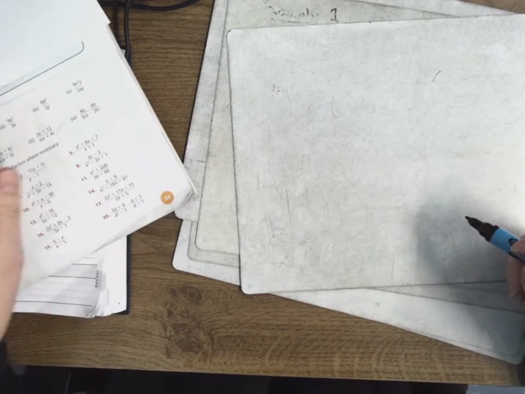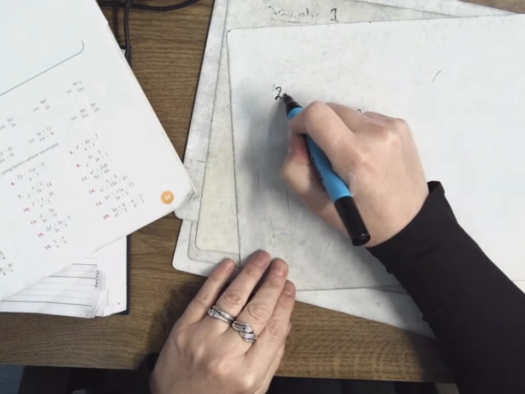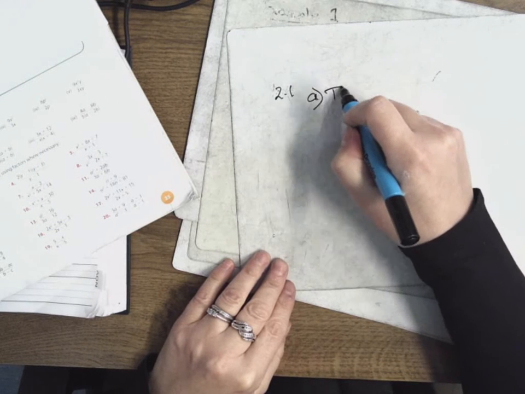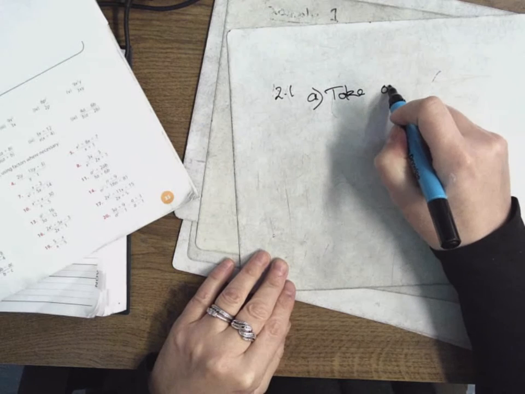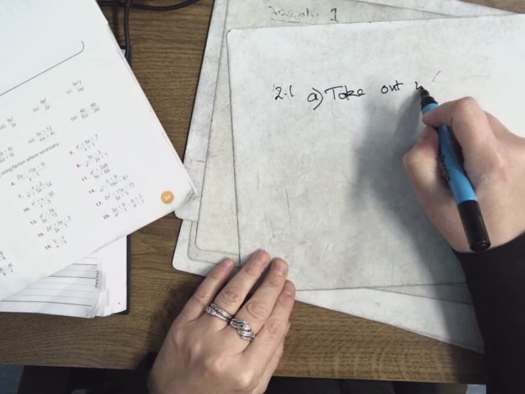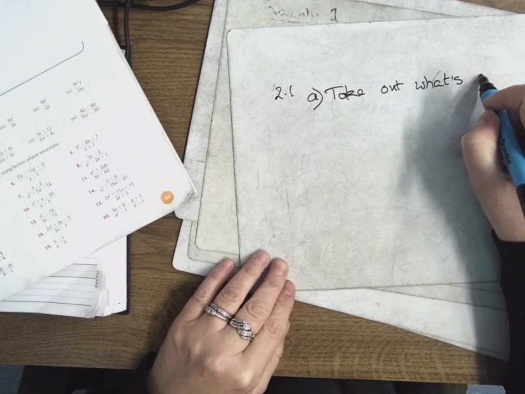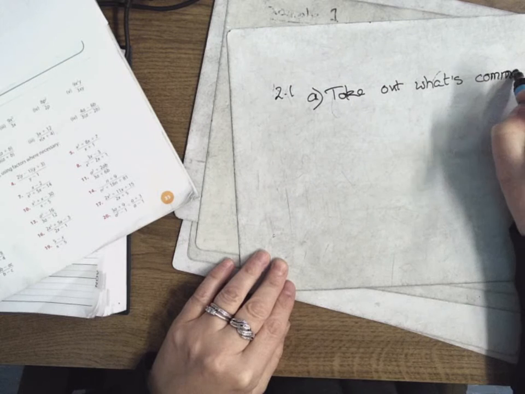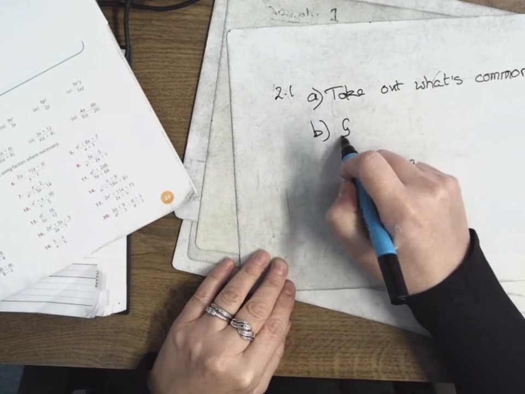What they are, girls, they're in section 2.1. We took out what's common. In section 2.2, there were 4 terms and we grouped them.